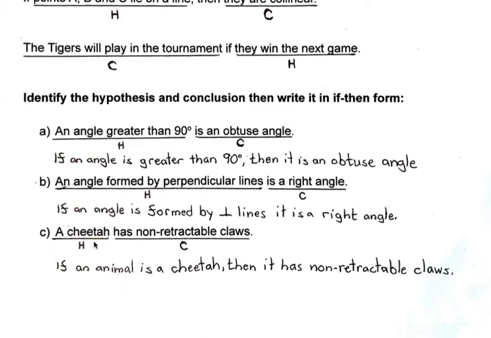This is a real hard one. A cheetah has non-retractable claws. Now the hypothesis is the animal, the cheetah. The non-retractable claws, that it has non-retractable claws, is the conclusion. So you got to write it so it just kind of makes a little more sense. So we have if, and then I put an animal is a cheetah, comma, then it has non-retractable claws, which is kind of weird for a cat, isn't it?